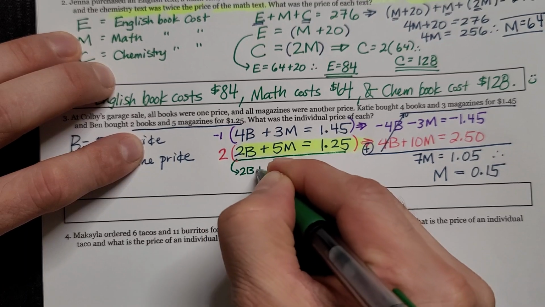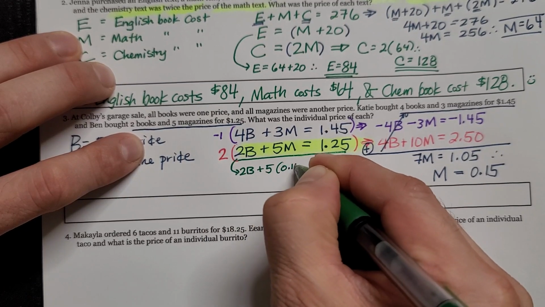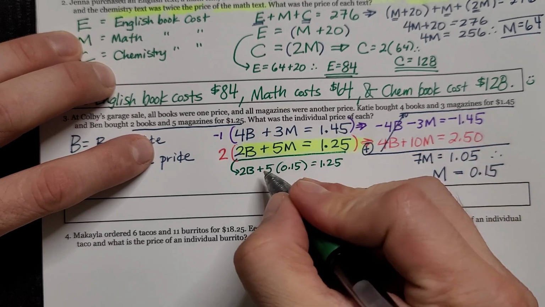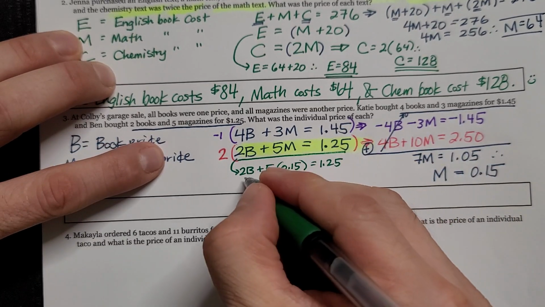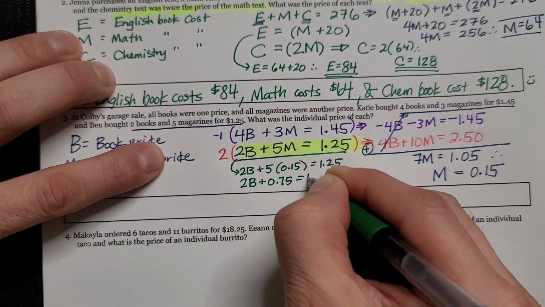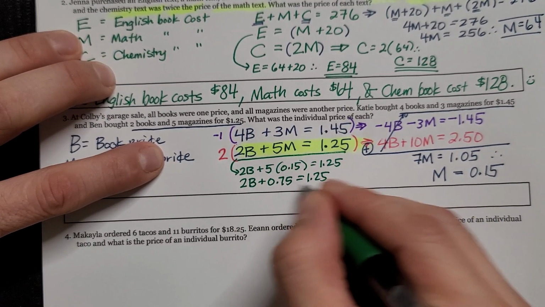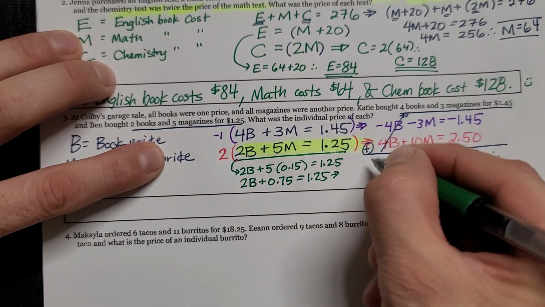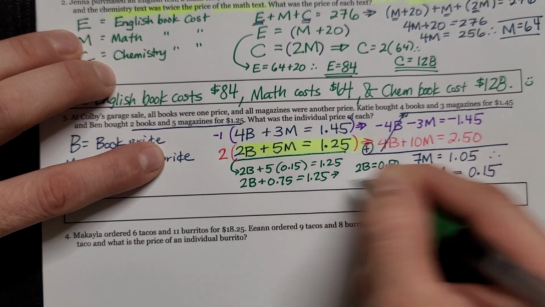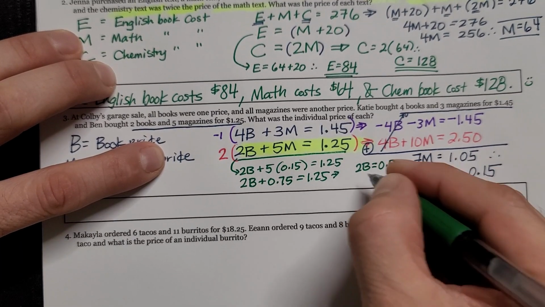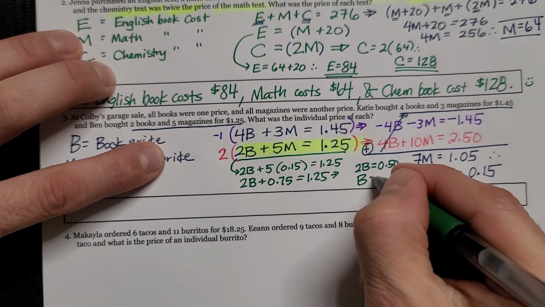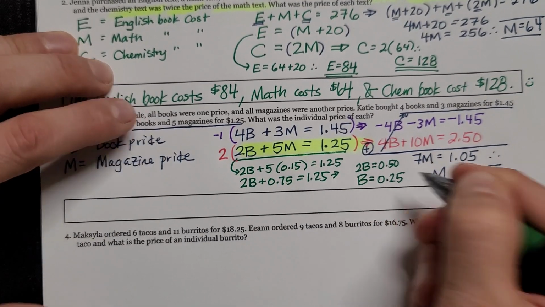2b plus 5 times 15 cents equals $1.25. 5 times 15 cents is 75 cents, so 2b plus 75 cents equals $1.25. Subtract 75 cents from both sides. 2b equals 50 cents, and dividing both sides by 2, half of 50 cents is the cost of each book. If 2 books cost 50 cents, 1 book costs 25 cents.